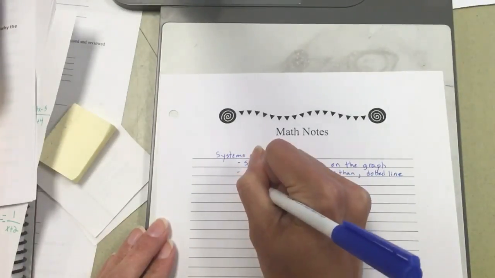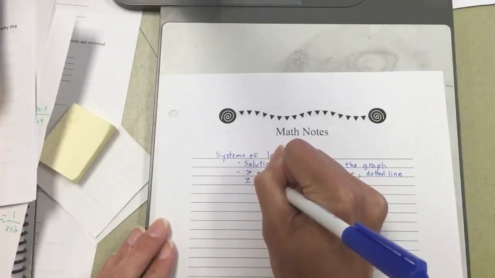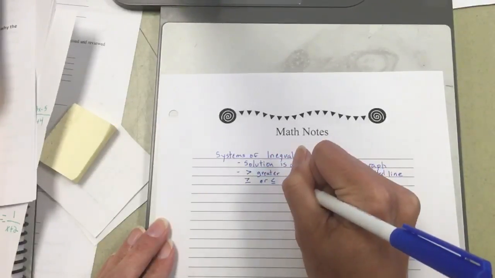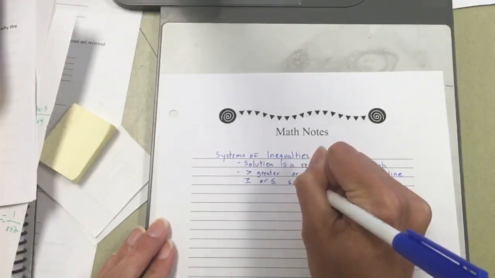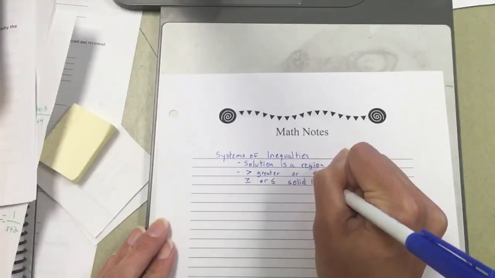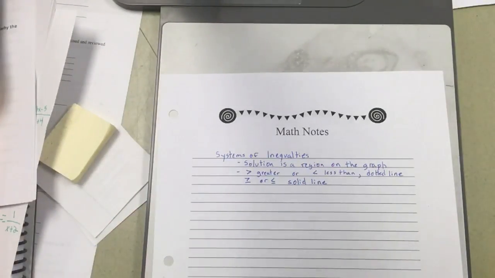If you have greater than or equal to or less than or equal to, you graph it as a solid line. Why? Because it's actually equal to the line at that point. If it's a dotted line or a dashed line, you might say, it's not equal to the line.